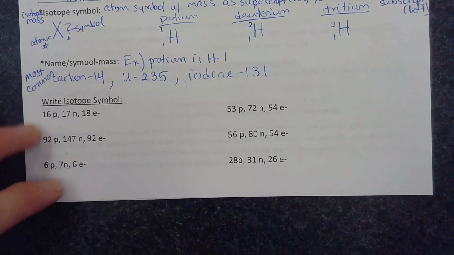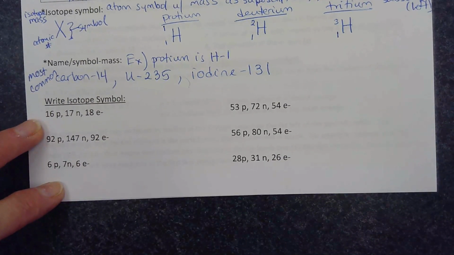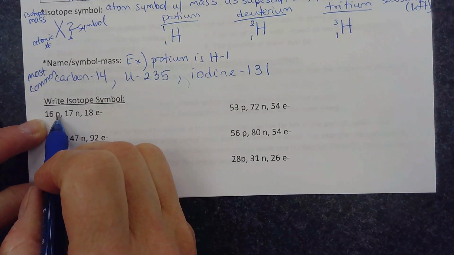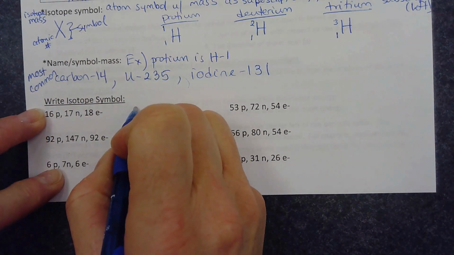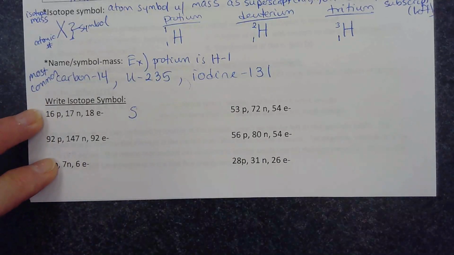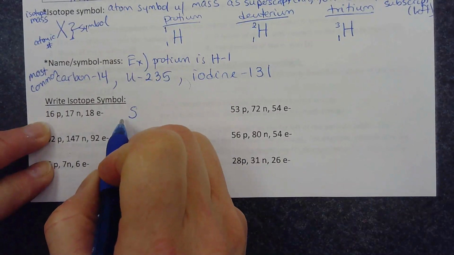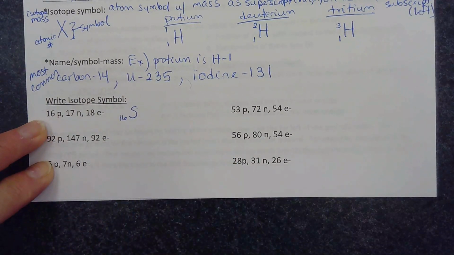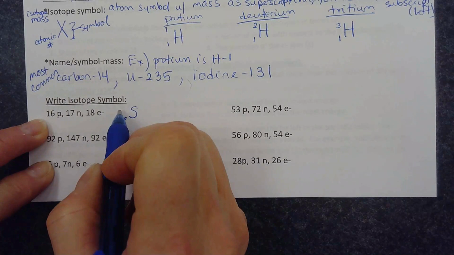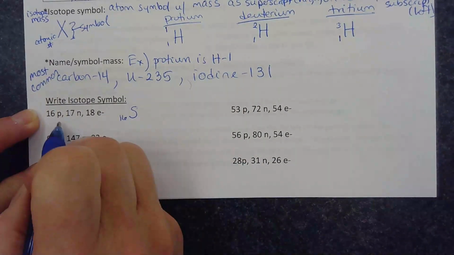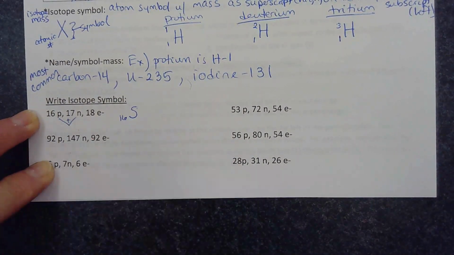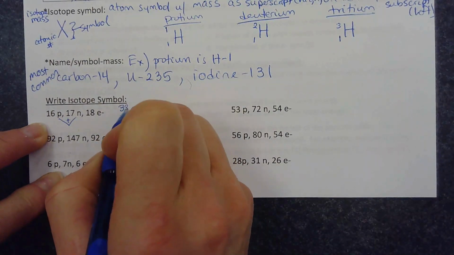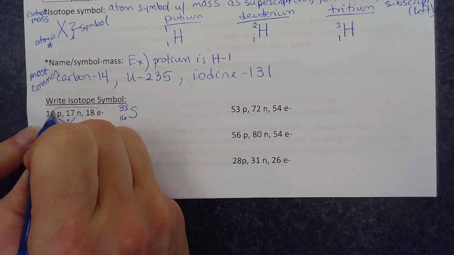All right, we're going to write isotope symbols here. What is the element with 16 protons? All right, so we know sulfur. What automatically do we put down here as 16? The atomic number, correct? All right, what do we have to put as the mass? It's the mass of this isotope. So we add those together. What's 16 plus 17? 33. Now, there's one more thing you have to do.